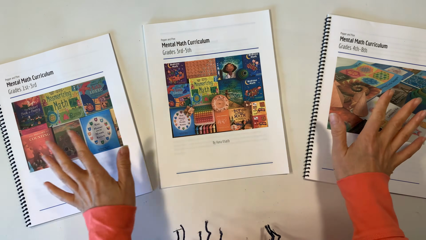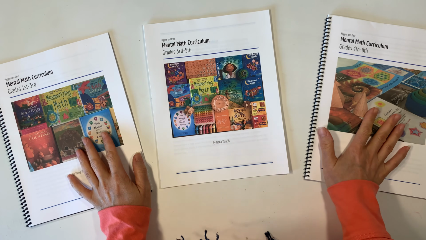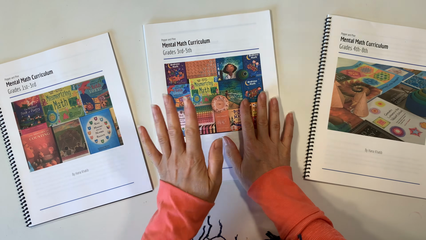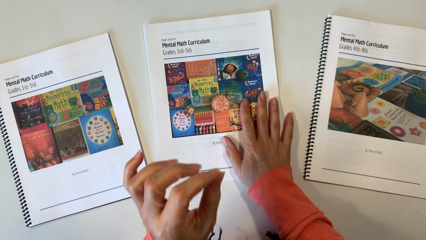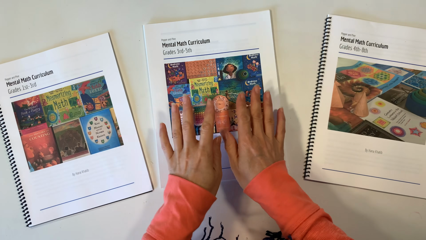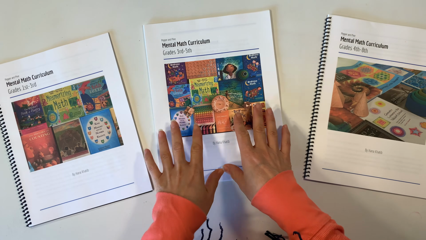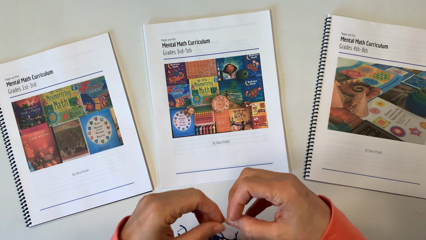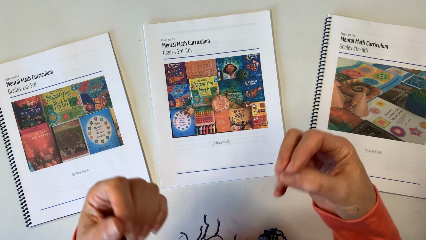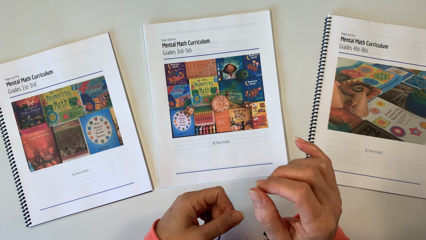But as I was going through this with my own children, I realized that we needed something in the middle. And so I created one that's a little bit different than the other two. And it's just for 3rd, 4th, and 5th grade. And it's to primarily master the times tables, division facts, and very simple fractions.